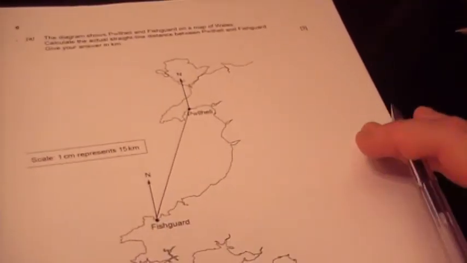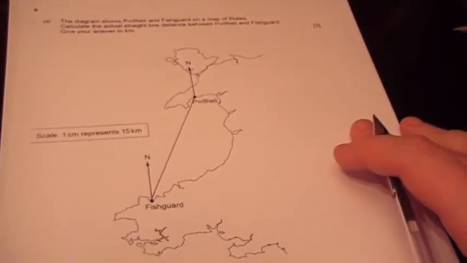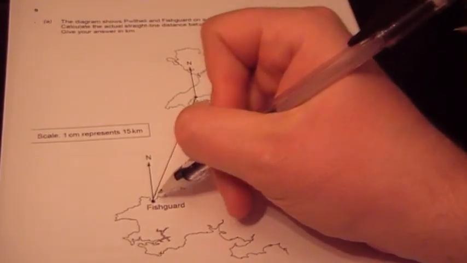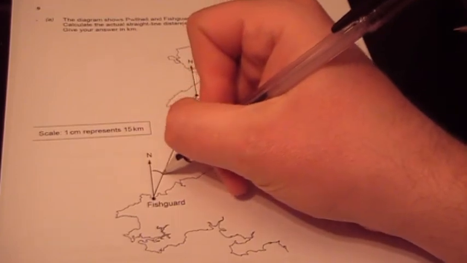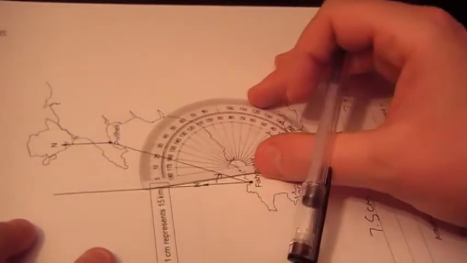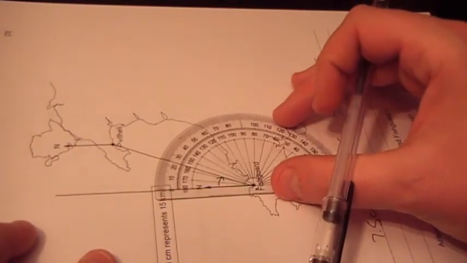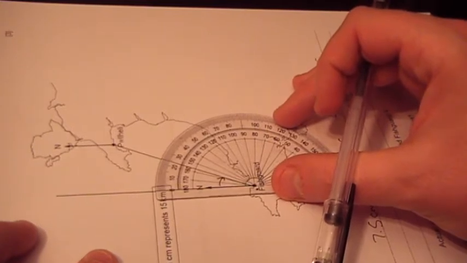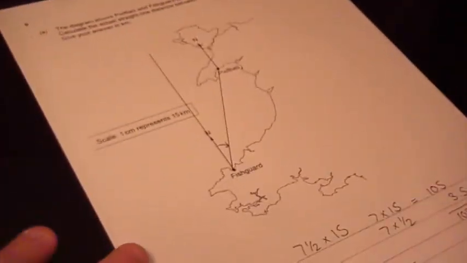It then says, what is the bearing of Pwllheli from Fishguard? Now because it said from Fishguard, this is the place that I'm leaving, so I want to measure the bearing from north clockwise, which is quite a nice acute angle to measure. Now you are allowed of course to extend the north line, because I want to be able to see this line through my protractor. So I put on my protractor on the dot so that 0 is lined up along the line, and I've got an angle of 24 degrees.